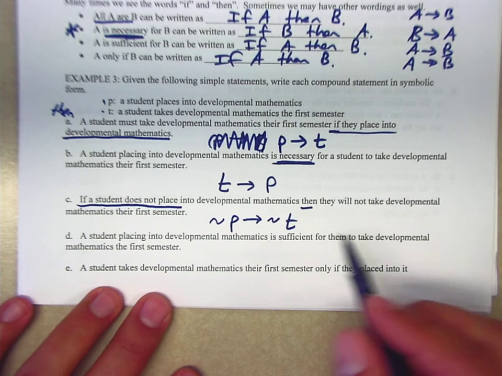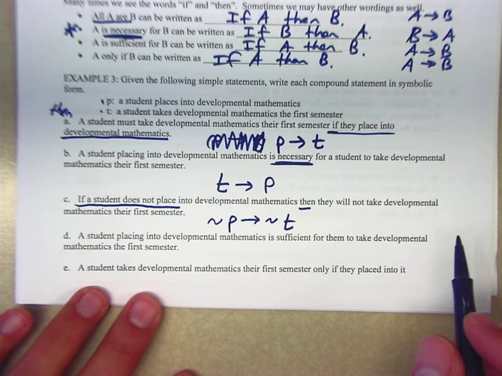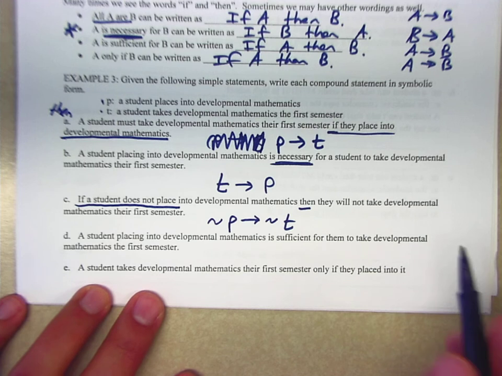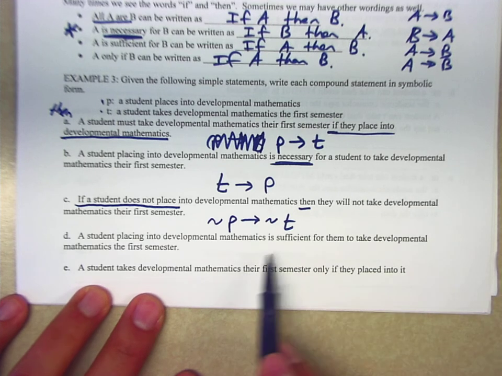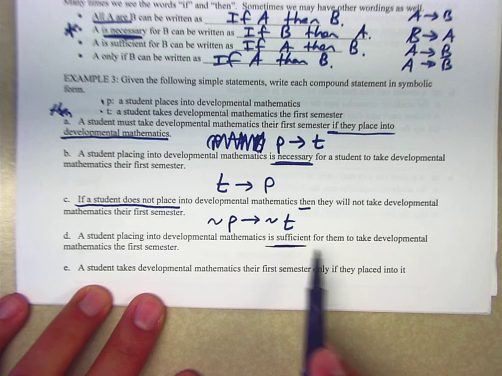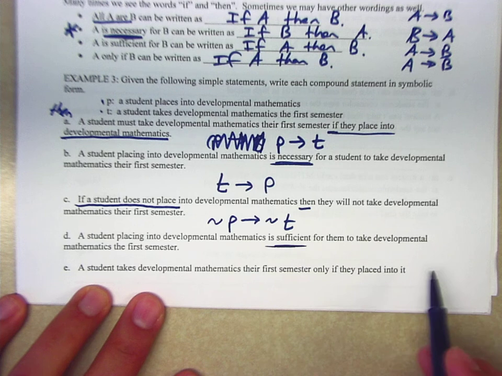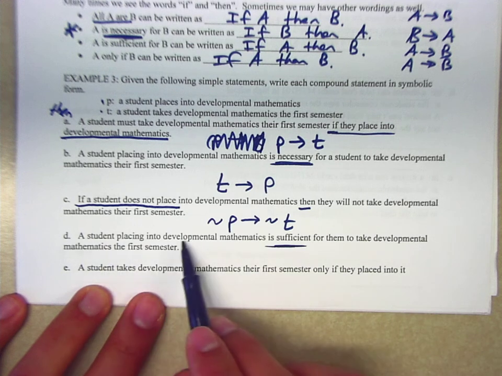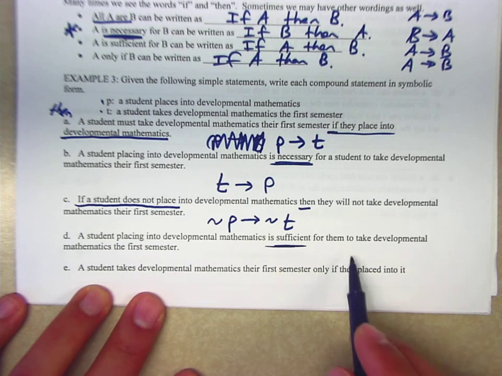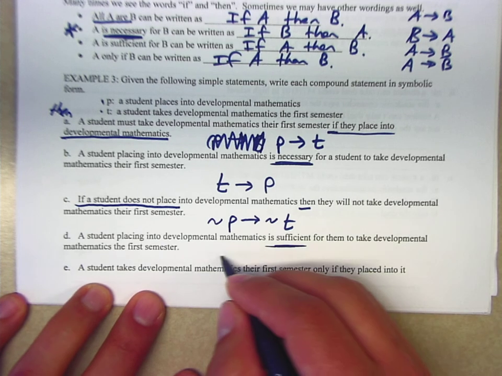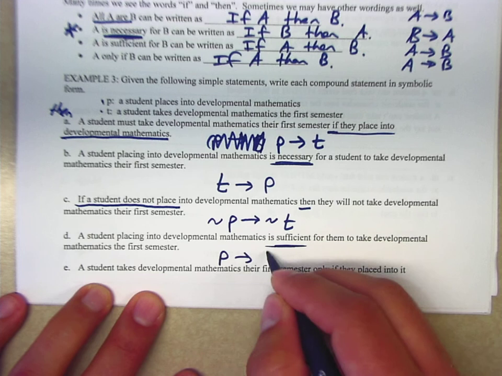D: a student placing into developmental math is sufficient for them to take developmental math. So that's another way, right? "Is sufficient" is another way of saying if-then. I don't see any negations here. If a student places into developmental math, then they take developmental math first semester. So that's just going to be if P, then T.